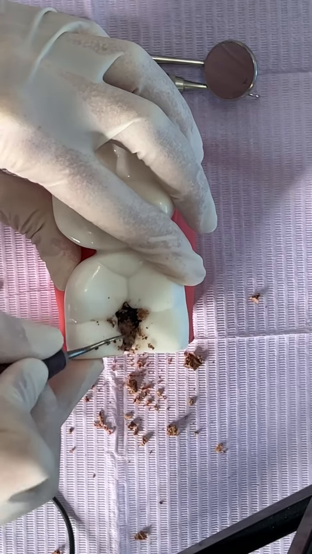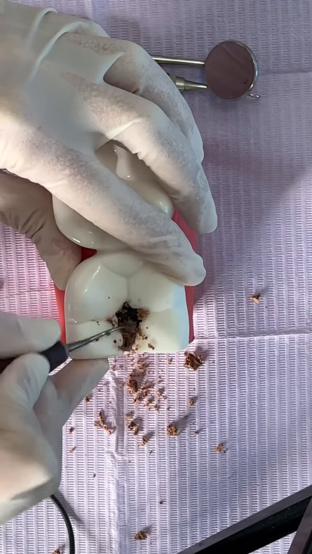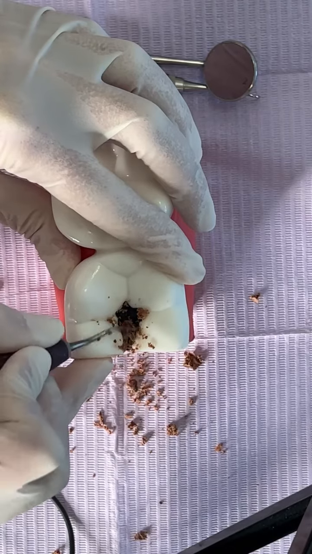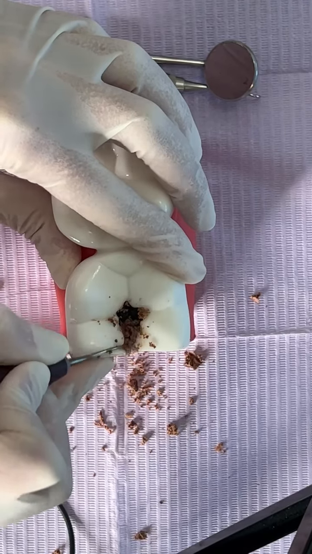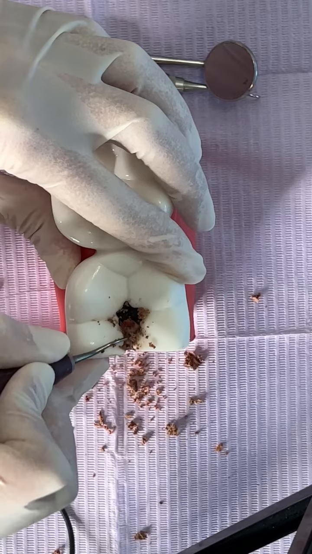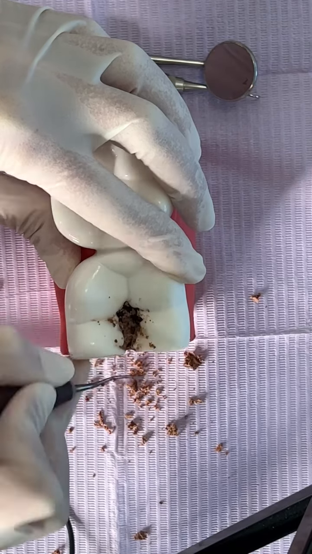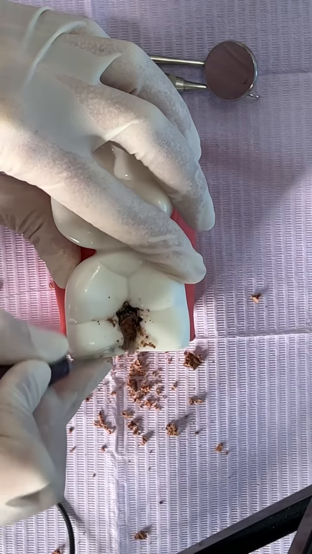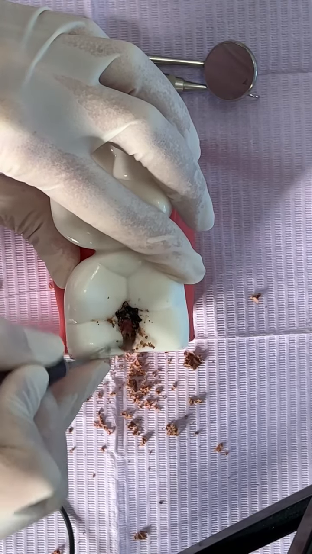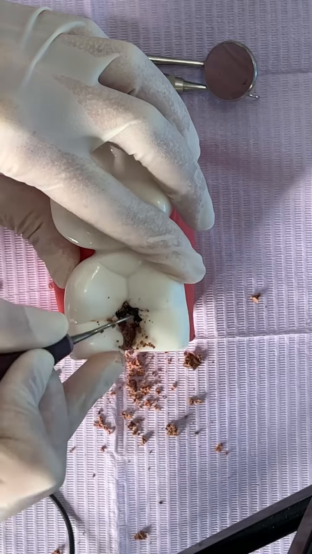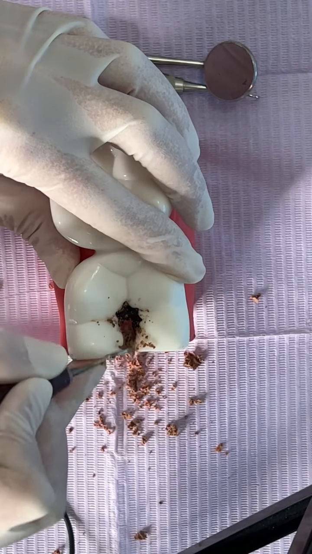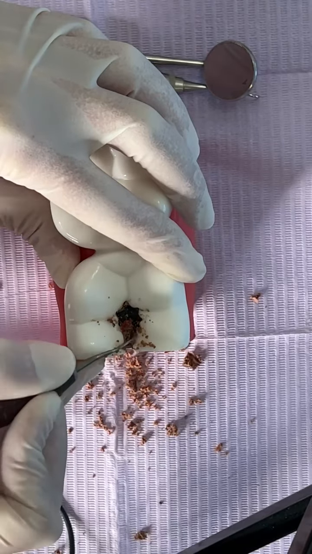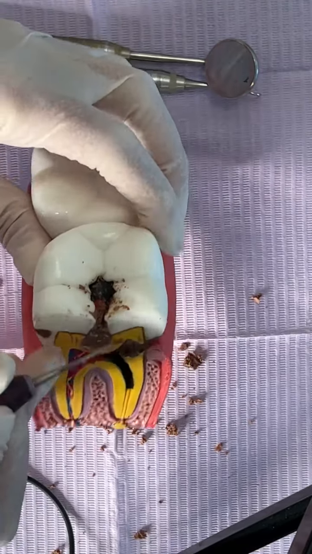The decay basically is the bacteria that release acids and destroy. They have the ability to destroy the enamel and the dentin, which is the layer under the enamel. So here we're removing everything, and I'm going to go sideways. You can see it goes much deeper. Let's remove here, and let's turn this around.